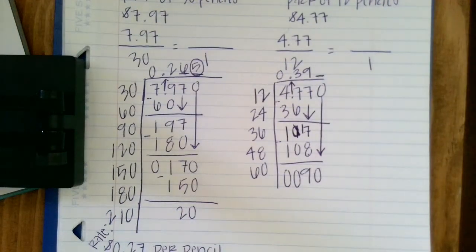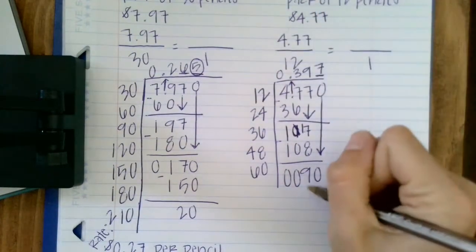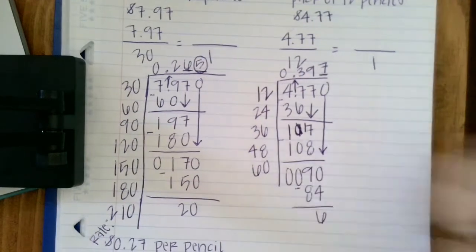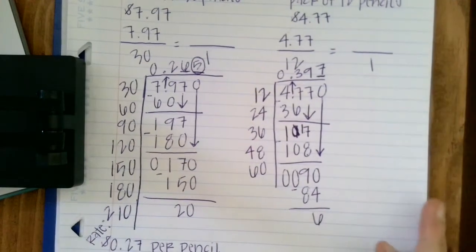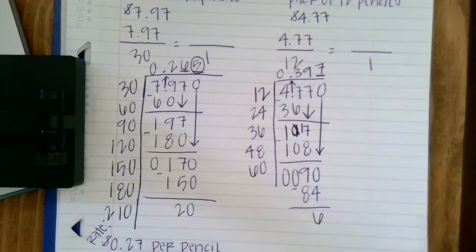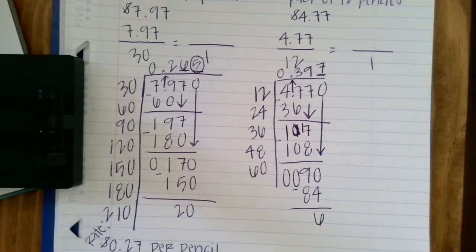And 12 goes into 90. 7 times 12 is 84. And I'm going to go ahead and subtract. And I'm going to go ahead and stop there because I have 3 place values to the right of the decimal. So I can go ahead and round.